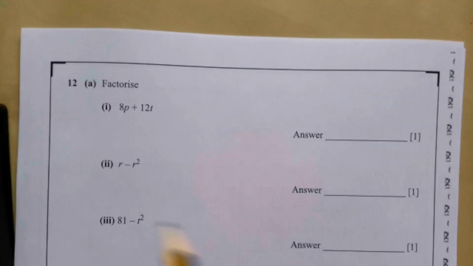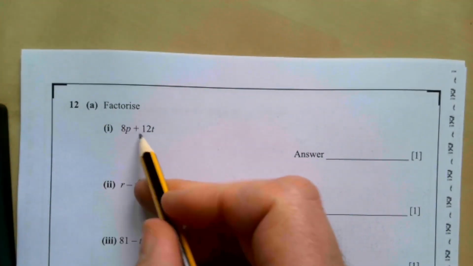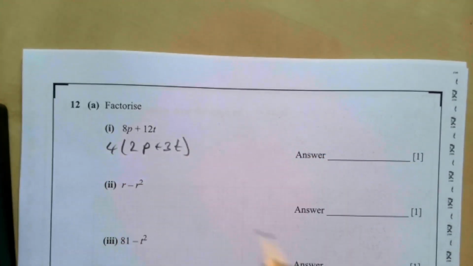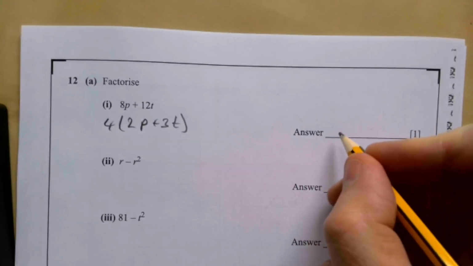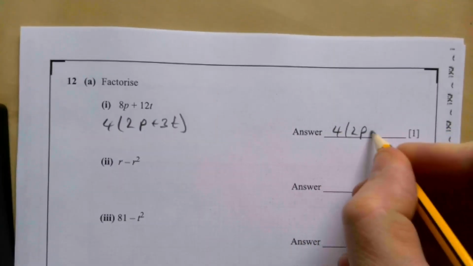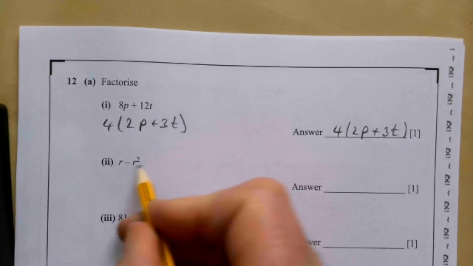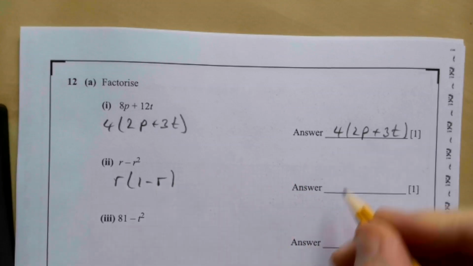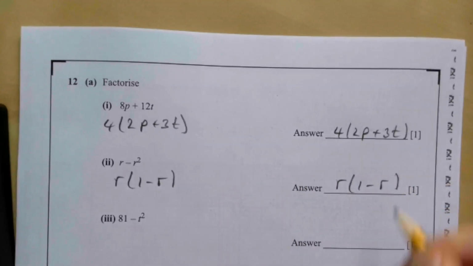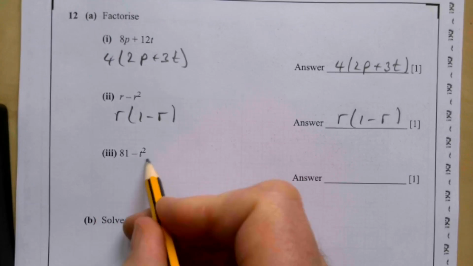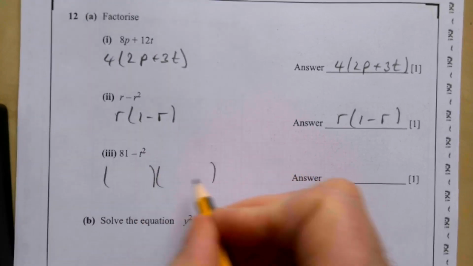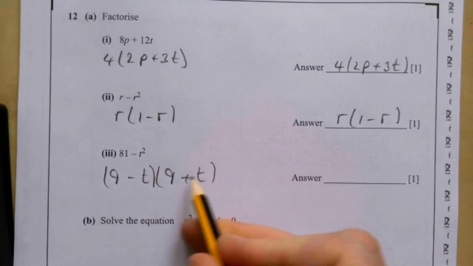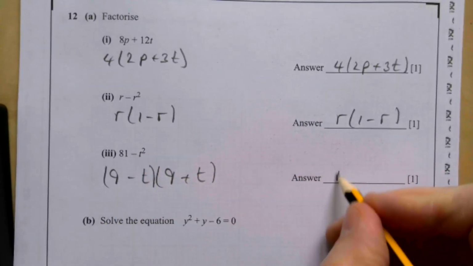Question 12, factorise 8p plus 12t. The letters aren't the same here, so the only thing we can take out is a 4. 2p plus 3t. For r minus r squared, we can take out an r, and it's 1 minus r. And then a slightly trickier one here, still only 1 mark, that's a difference of 2 squares. 9 minus t, 9 plus t, and it's quite often good to check that. If you multiply it out again, you do end up with that.